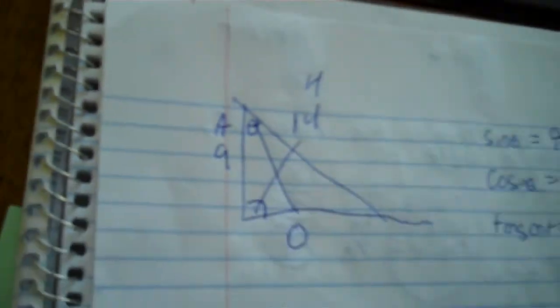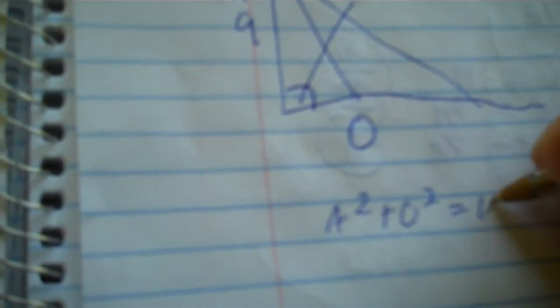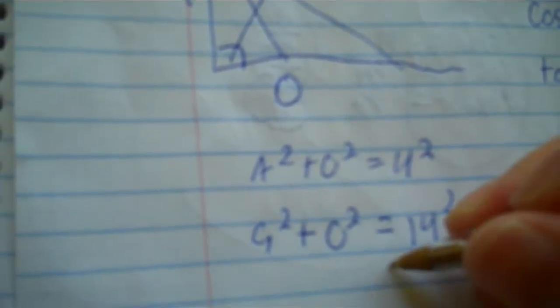Here's my reference angle right here. The RA stands for reference angle. So it's up here. I don't know how to type that symbol in. So O, and that's A. So across from the right angle is your H. Across from the reference angle is your O, and then A. So A squared plus O squared equals H squared. So A is 9 to the second. O we don't know. And H is 14 to the second.